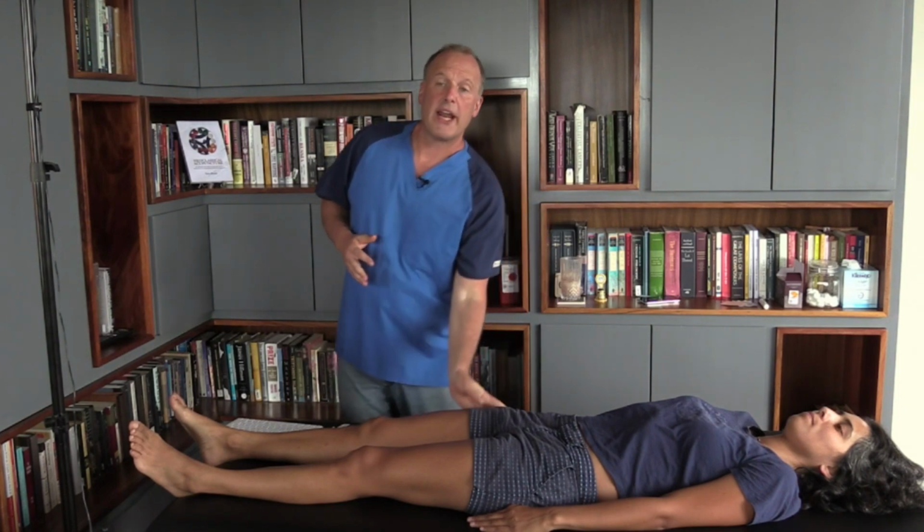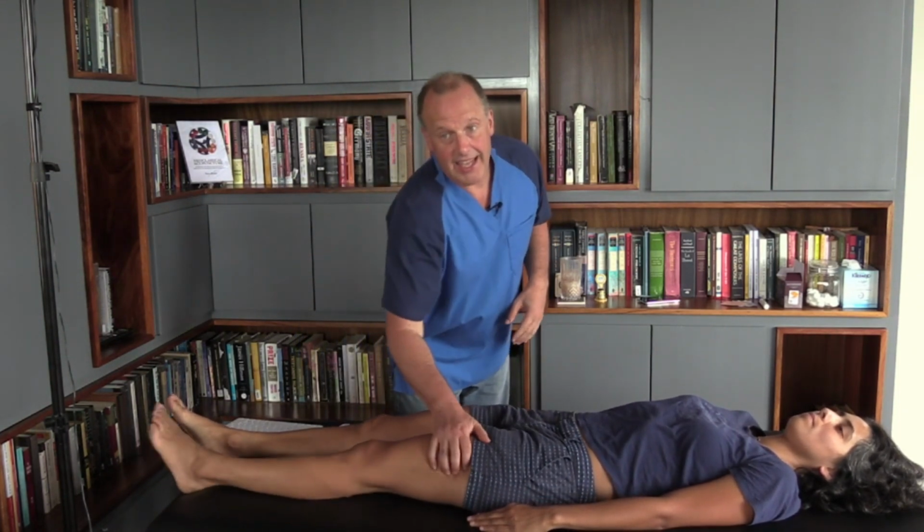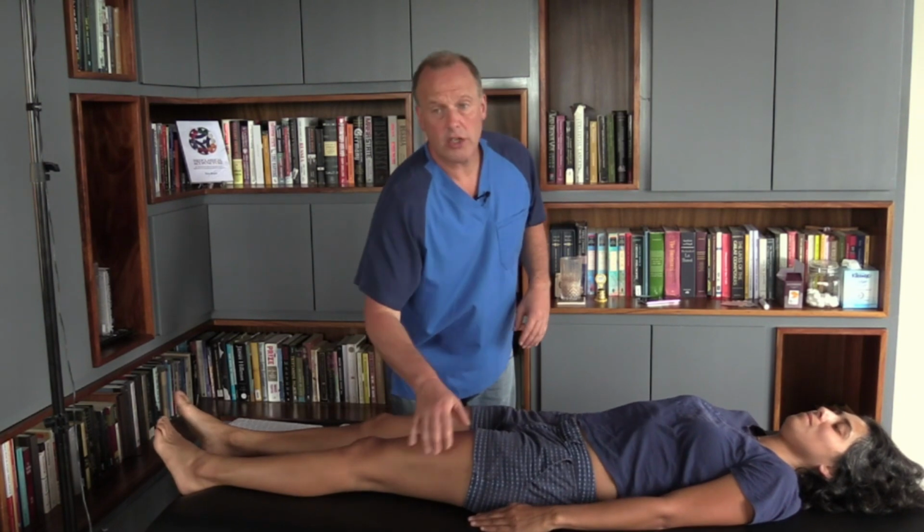So gallbladder and bladder opened on the right, and gallbladder and stomach opened on the left.